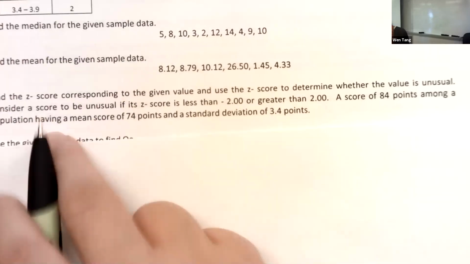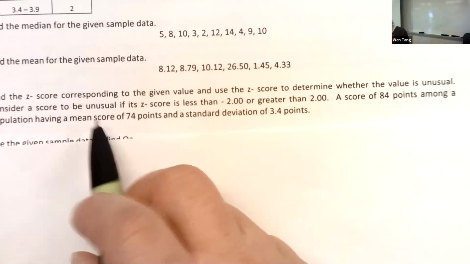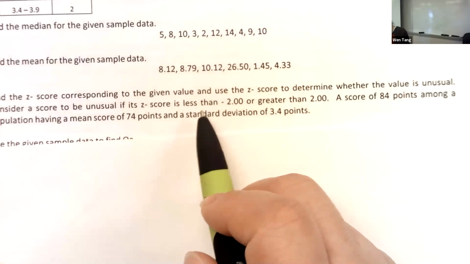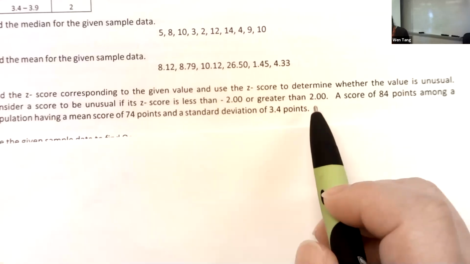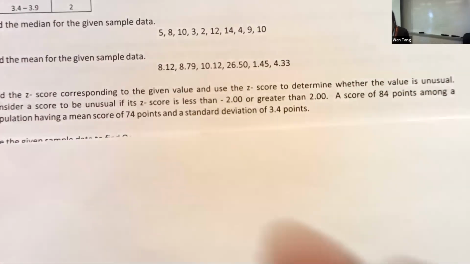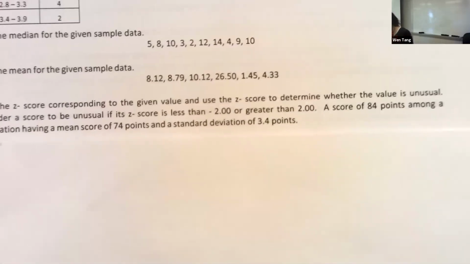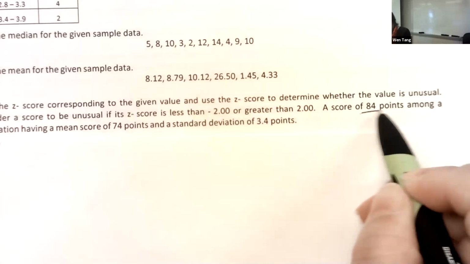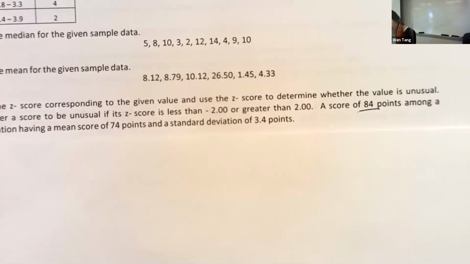And that is an explanation of what is called unusual. If the z-score is less than -2 or greater than 2, which means the absolute value is greater than 2, then we will say the value is unusual. Let's see. This time we have the value 84 points, which is our x value. This is the value we're going to test to see if it is usual or unusual.